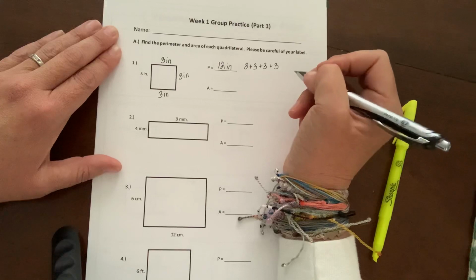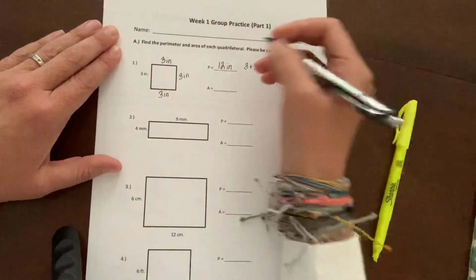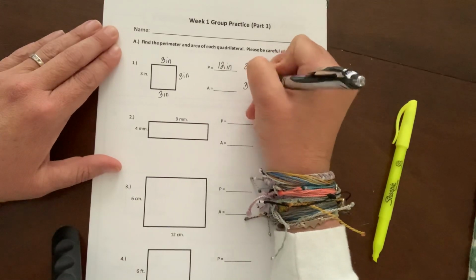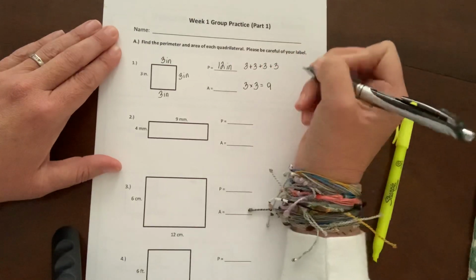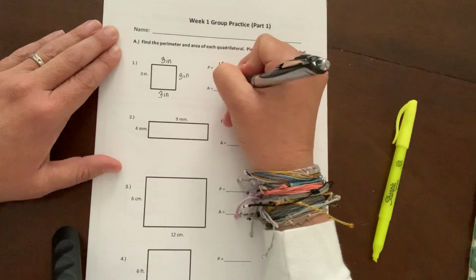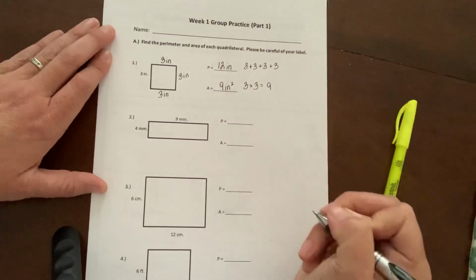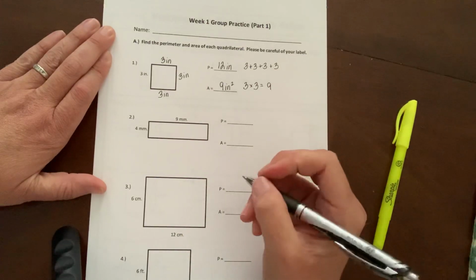Now for area. Area, I'm going to multiply my length times my width. So the two numbers I'm going to use are 3 times 3. That gives me 9. So the area of this square would be 9 inches squared. Okay, pretty easy.